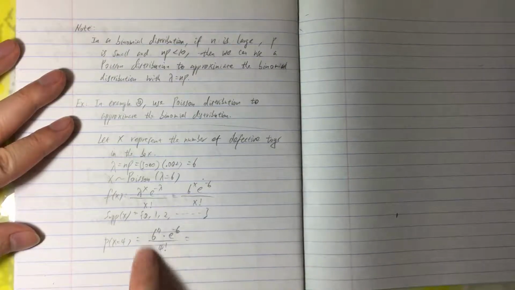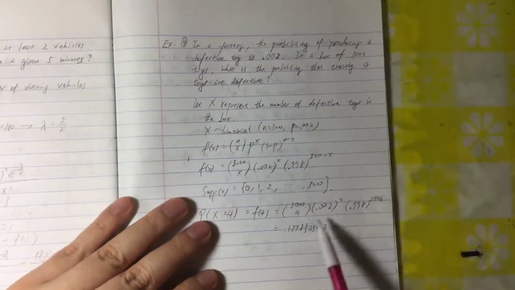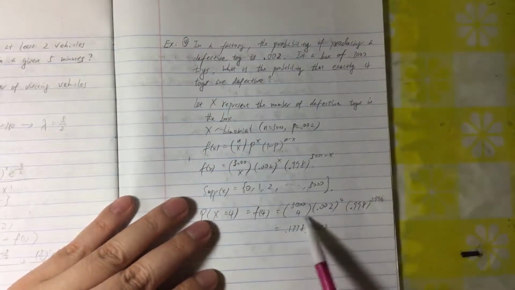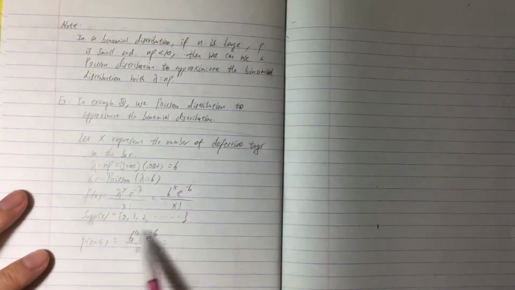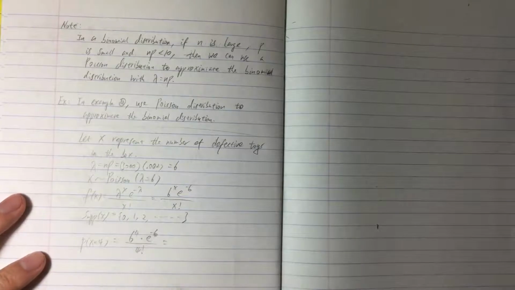Here we can see that if we use the Poisson distribution, the computation looks much better than the binomial expression, where the computation looks terrible. If we use the Poisson distribution, the calculation looks much better, especially when lambda is small.